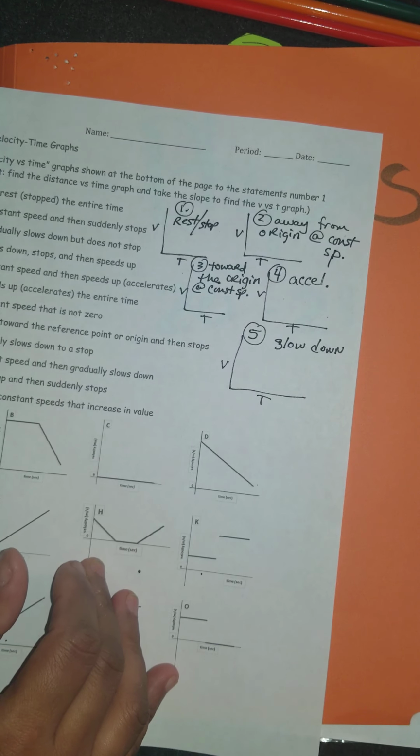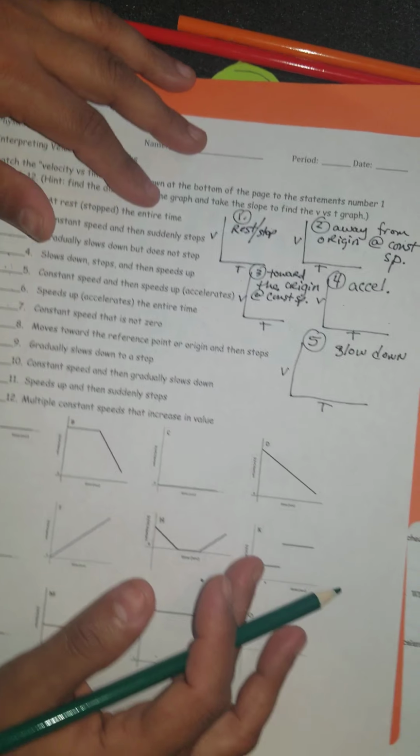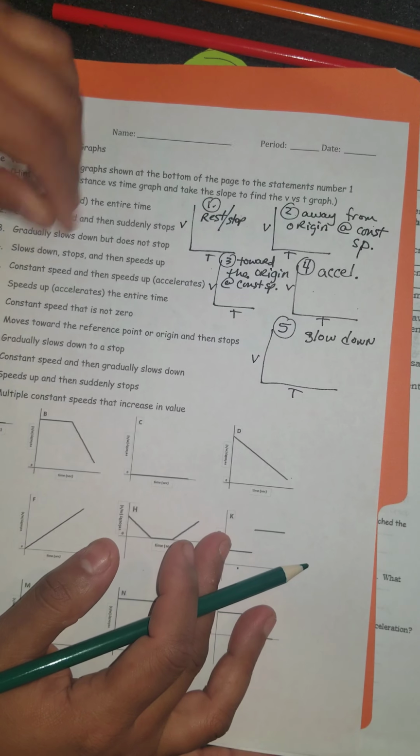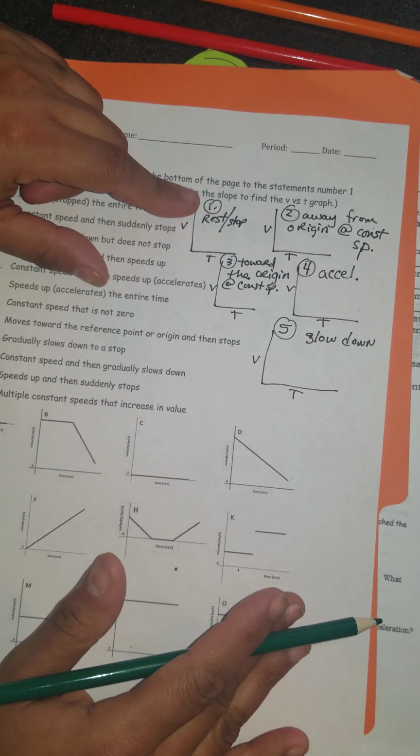Now let's go ahead and go back since we have our graphs here, and let's start from the first one. And I'm going to start at green. On a VT graph, if it is at rest, it's going to be a horizontal line with no slope at all.